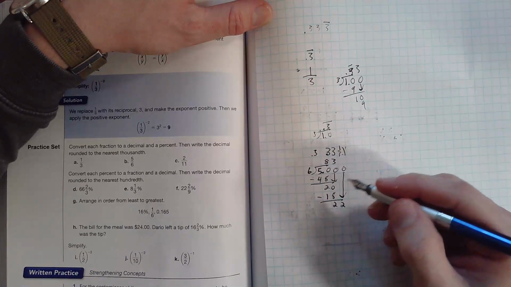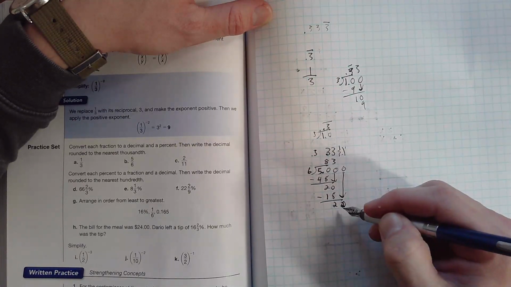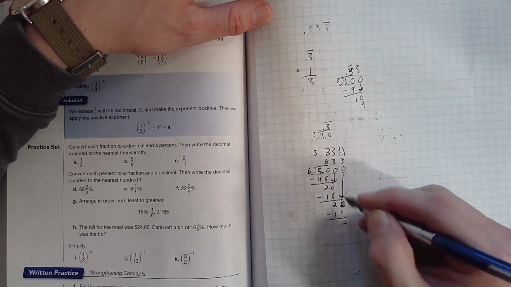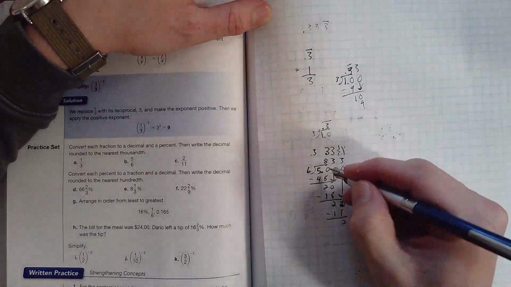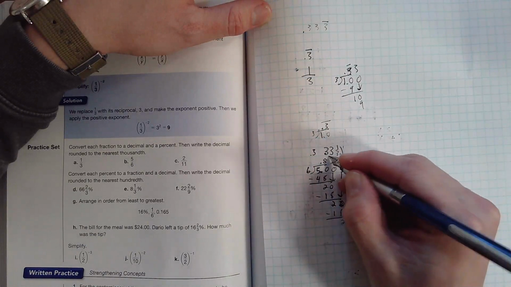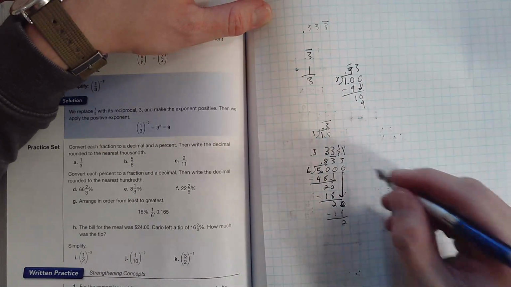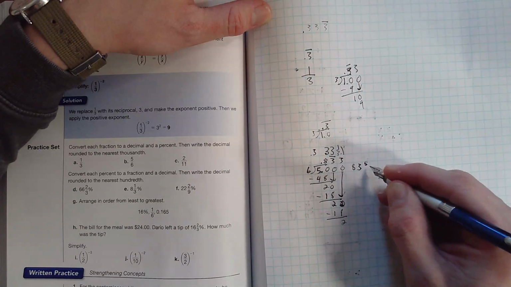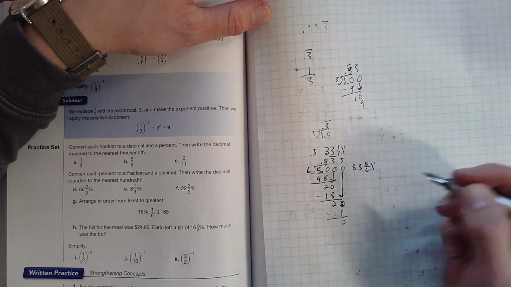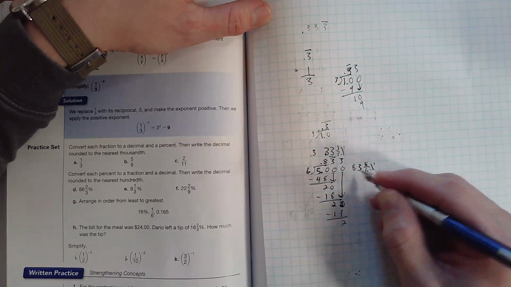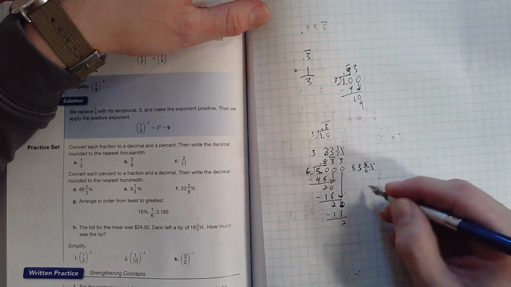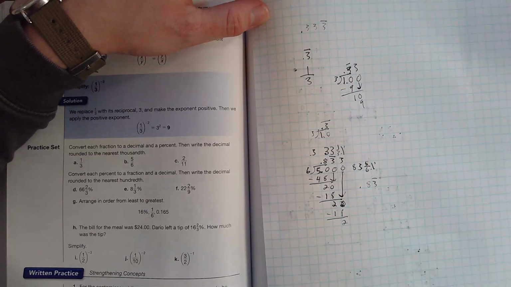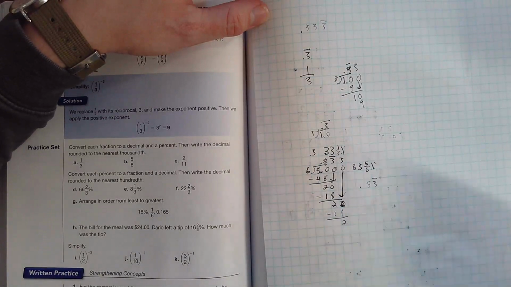Okay, 0 goes down. 6 goes into 22 3 times. 18. So you see what's happening now. 0.83 repeating. So now you'd say 83 5/6% is the percent. The decimal is 0.83 repeating, just the repeating under the 3. The 8 is not repeating.